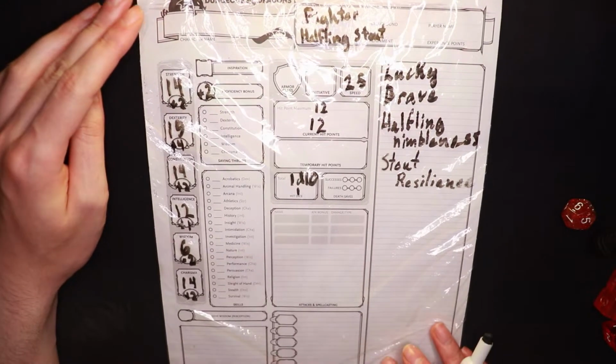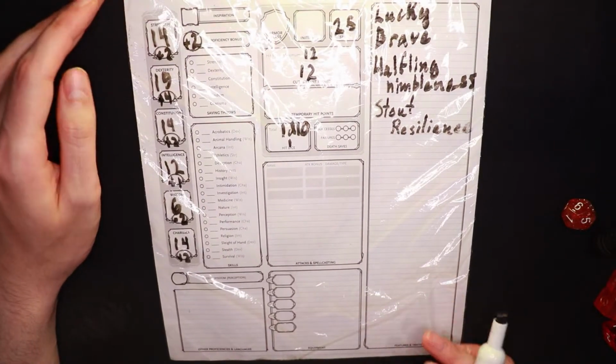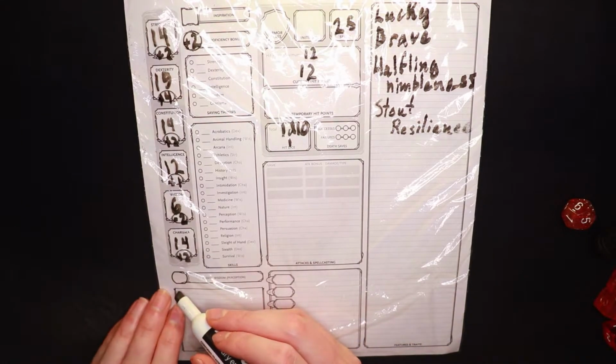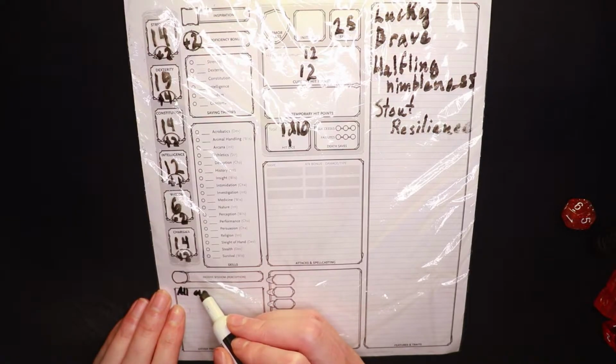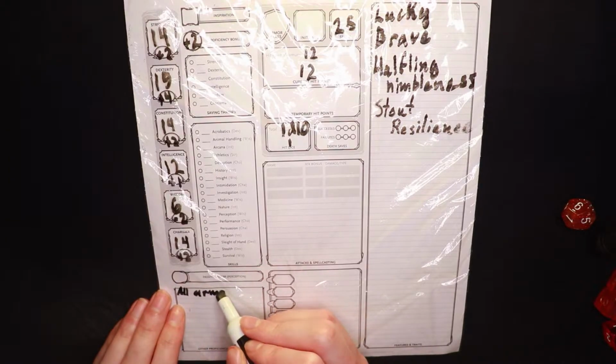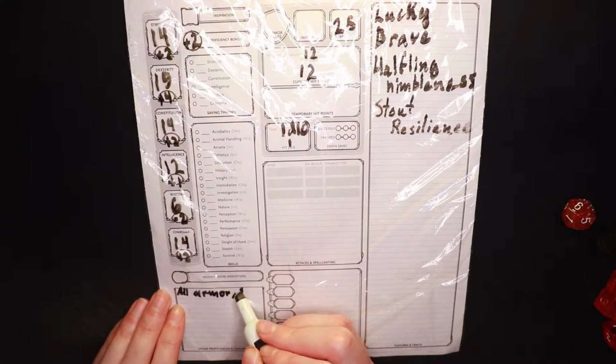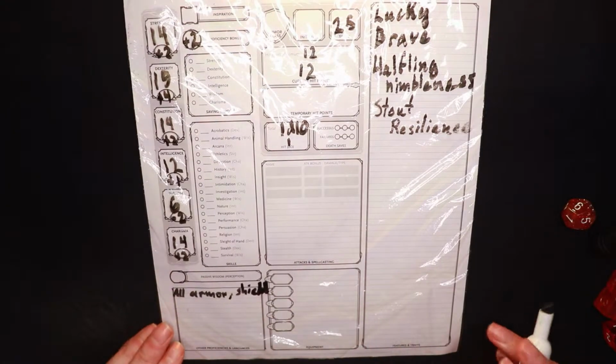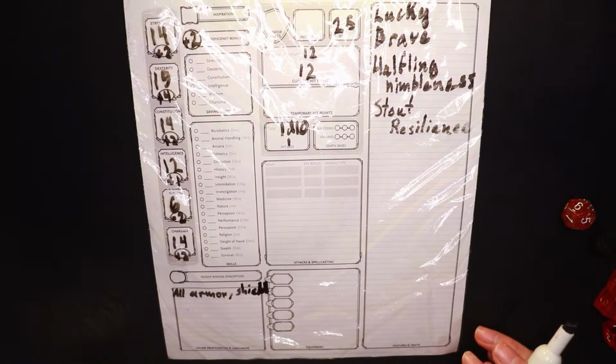Next, we have your proficiencies, the things you have learned to master. So first, you have all armors and shields. That's going to allow you to wear pretty much anything you want to protect yourself.